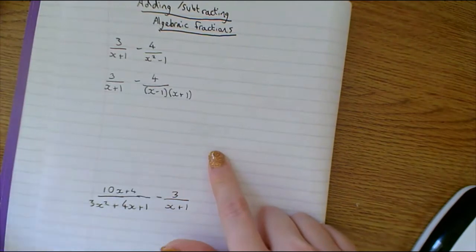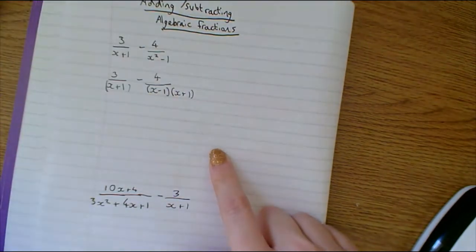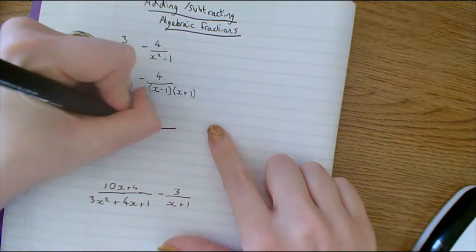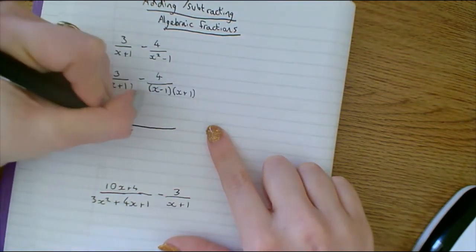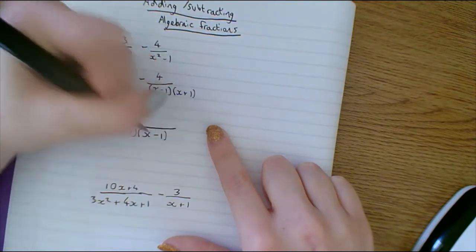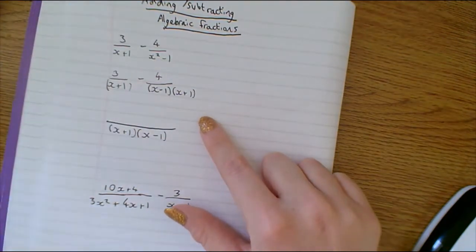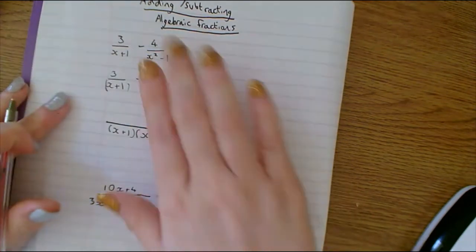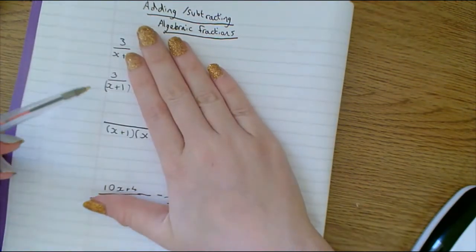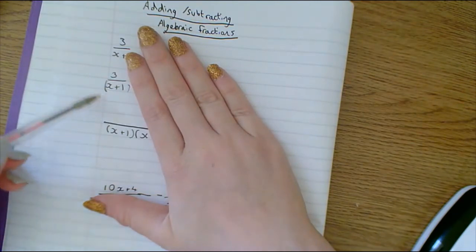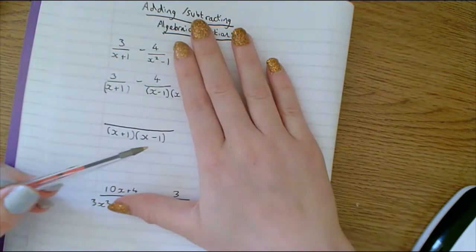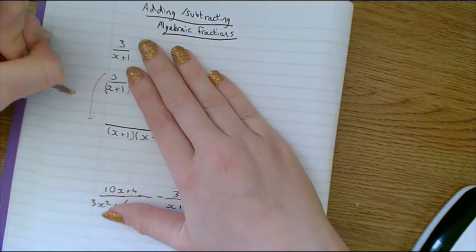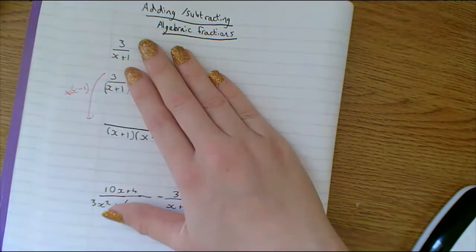And so what that means is my common denominator is going to be x plus 1, x minus 1. That will be my common denominator. So then all we need to do is use our idea of equivalent fractions to help us get there. So this first fraction, I've changed its denominator from being x plus 1 to being x plus 1, x minus 1, and therefore I need to times my numerator by x minus 1.